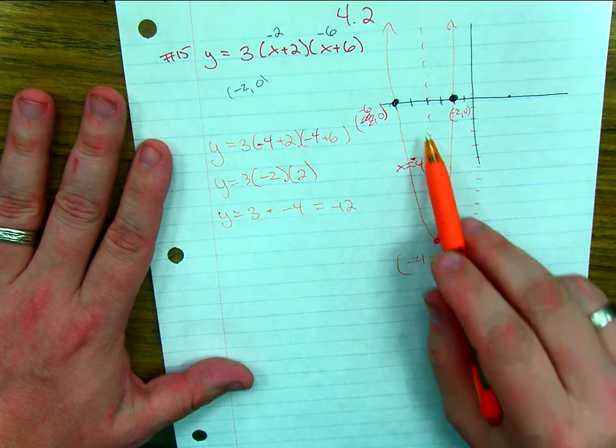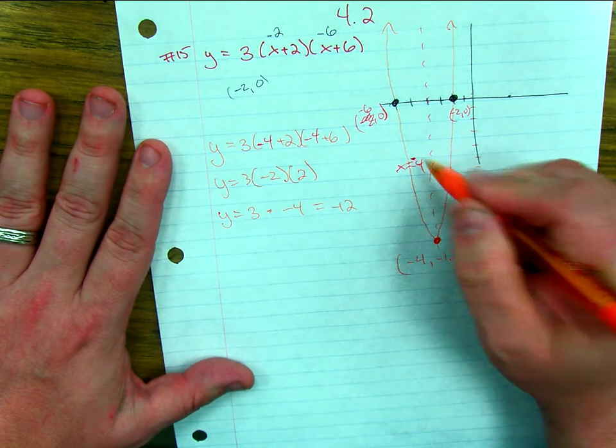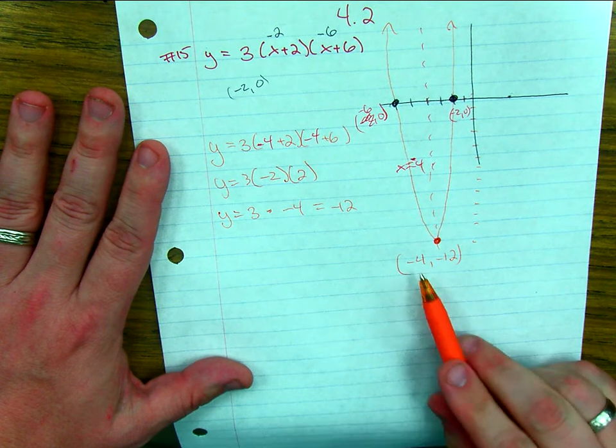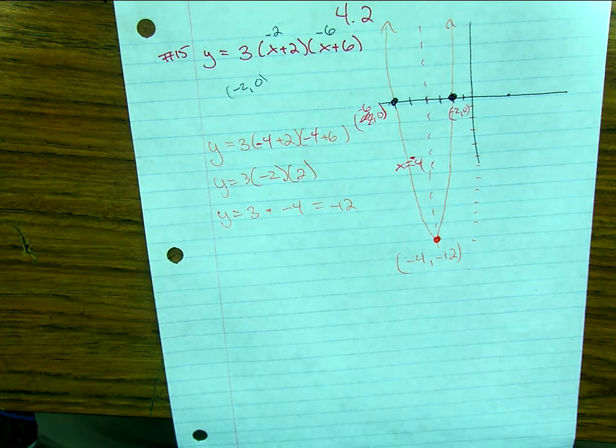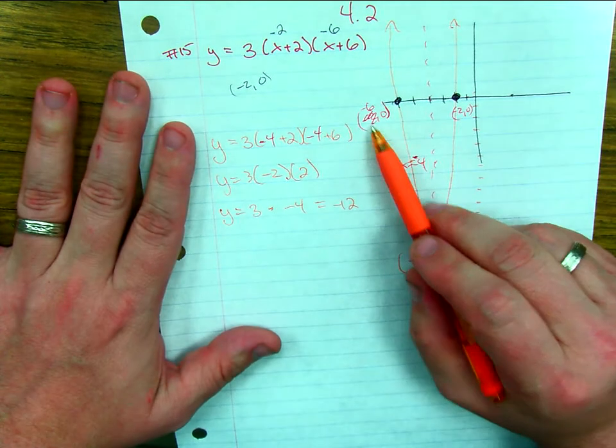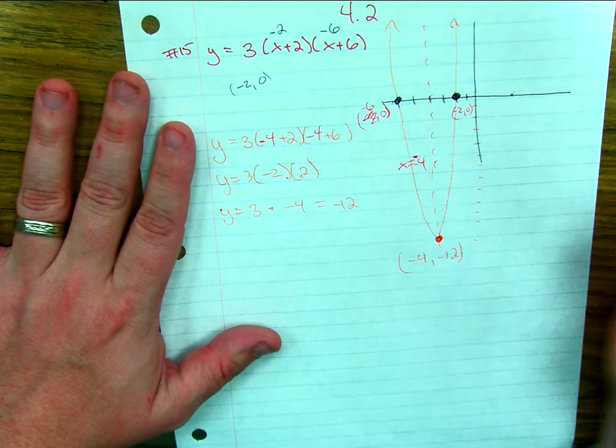Right? We have an axis of symmetry, x equals negative 4. We have a vertex, negative 4, negative 12, and we have our zeros, or our x-intercepts, at negative 6, 0, negative 2, 0.